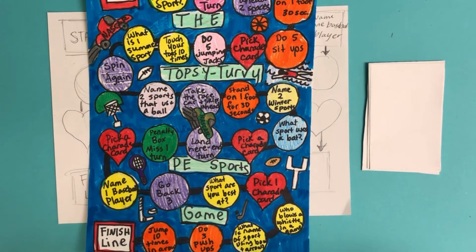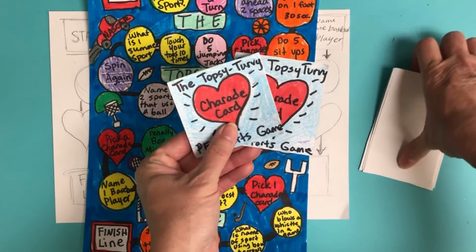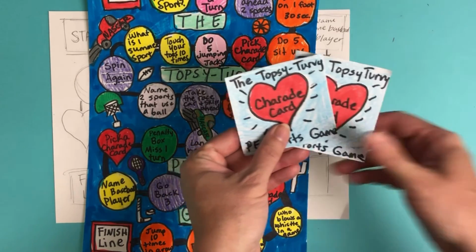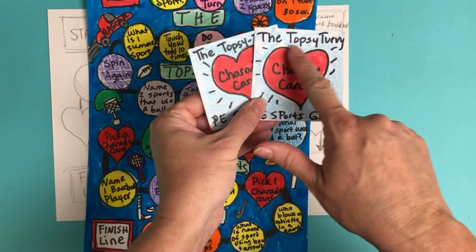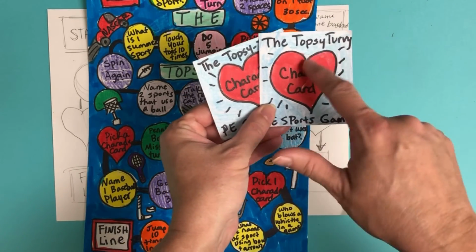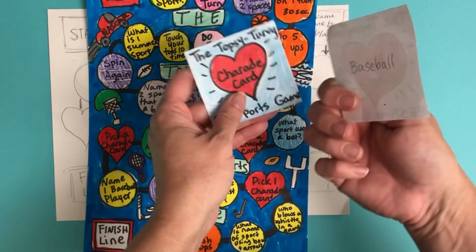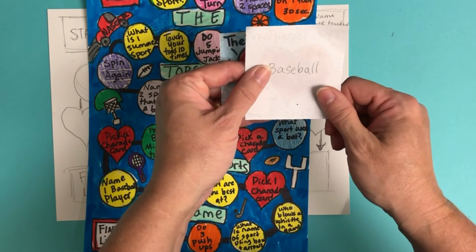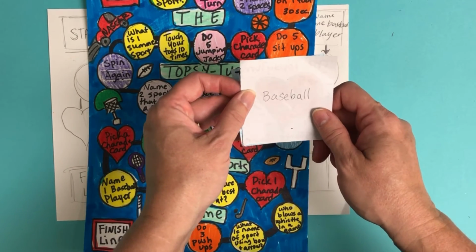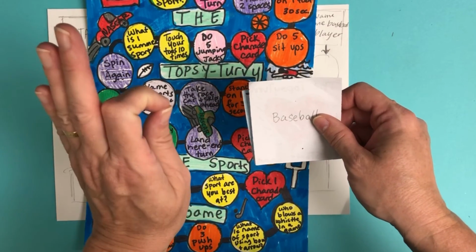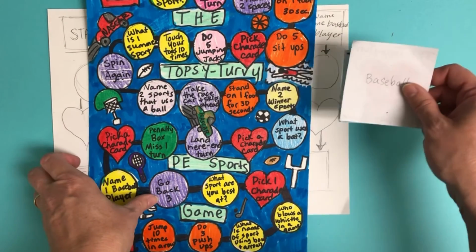And I've made a couple of activity card decks, a couple of cards just to show you. I've named the back of the card, and I put a heart. And this is a charade card. So on the back, it'll have a particular sport, and I'm supposed to pretend to be playing that sport. Charades is done quietly by the person who's acting it out, but then other people are going to guess.